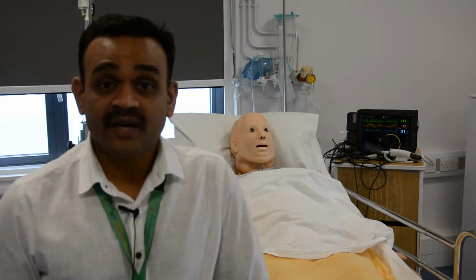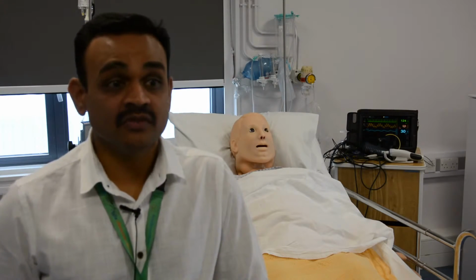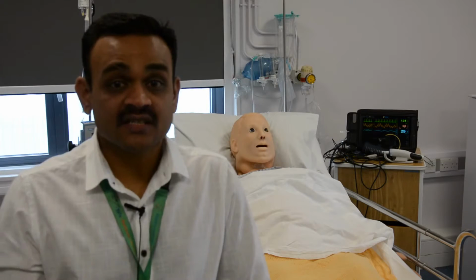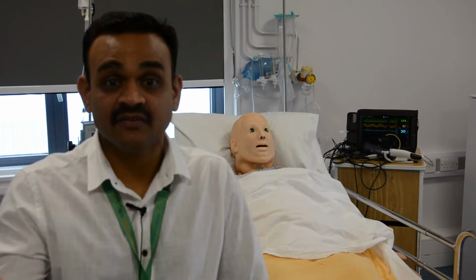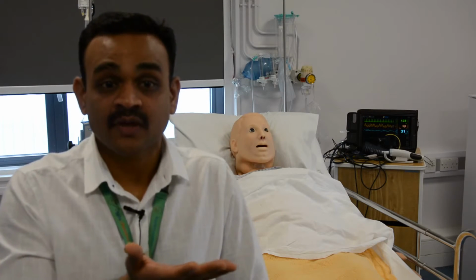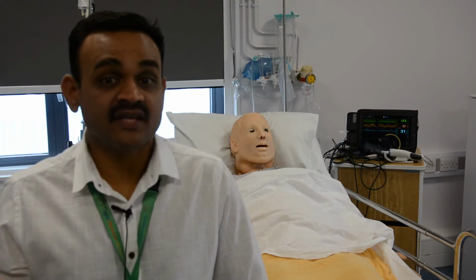And it can be used by any department, any staff member in our hospital to simulate a situation from, let's say, A&E or a ward-based scenario or critical care scenario, and we can even develop it further to include the other areas in the hospital as well.